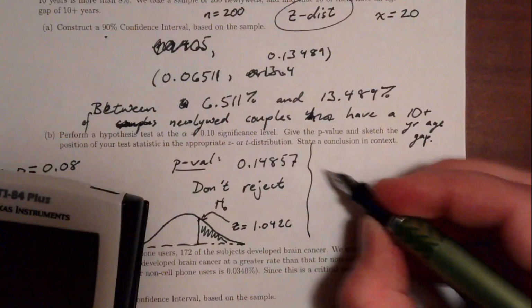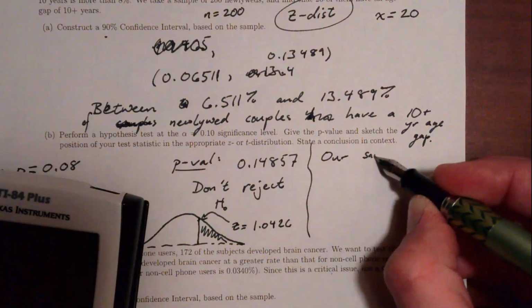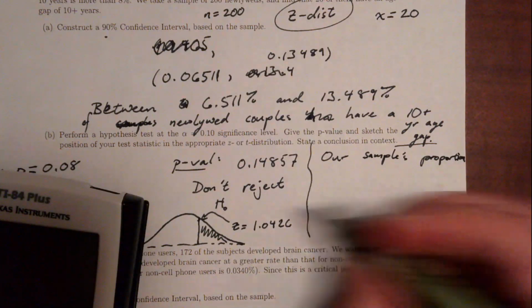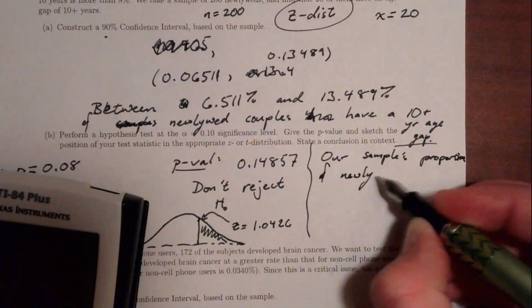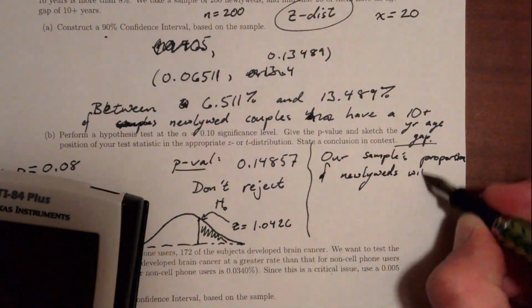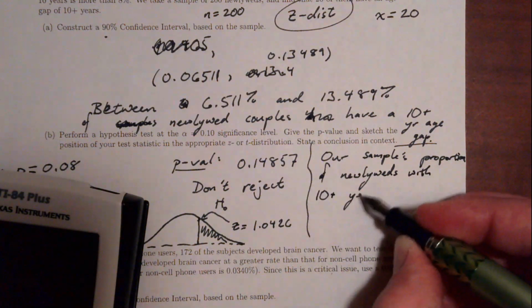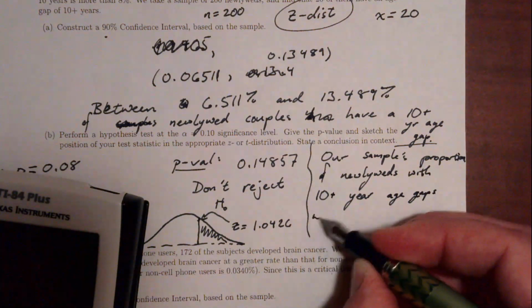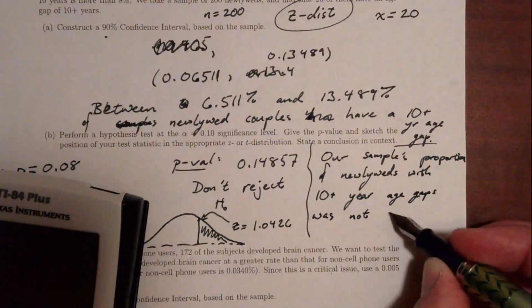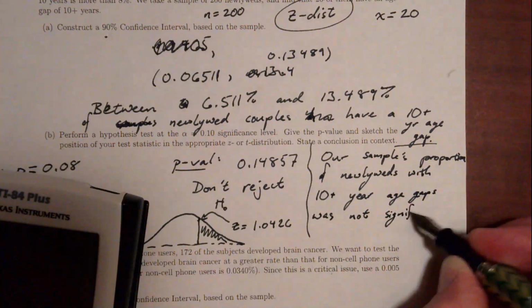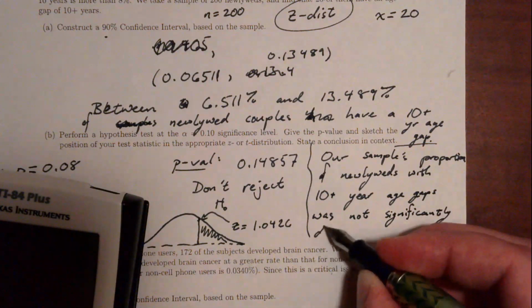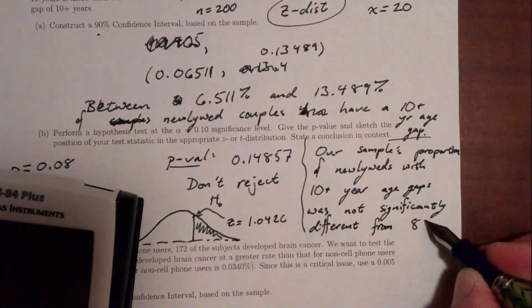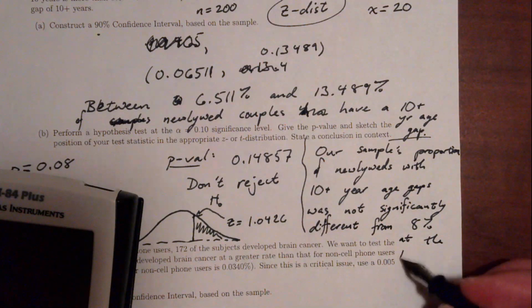So our sample's proportion of newlyweds with 10 or more year age gaps was not significantly different from 8% at the 10% significance level.